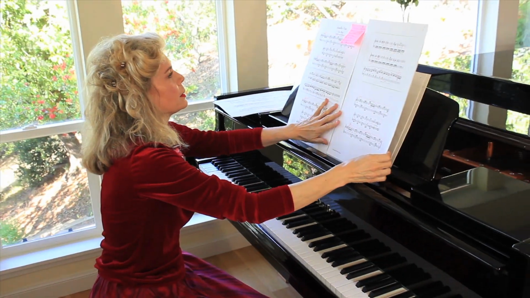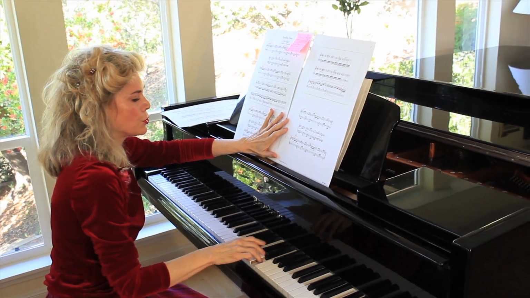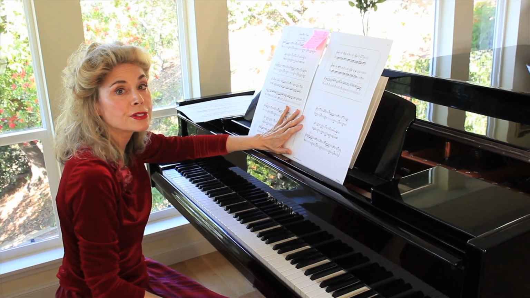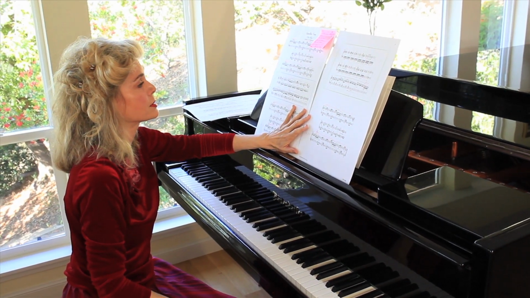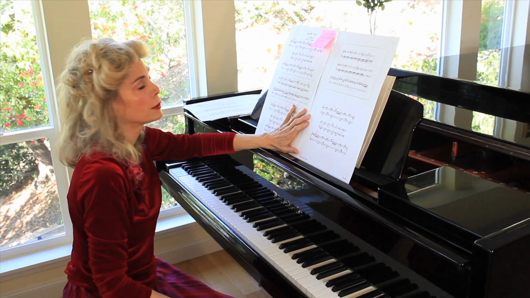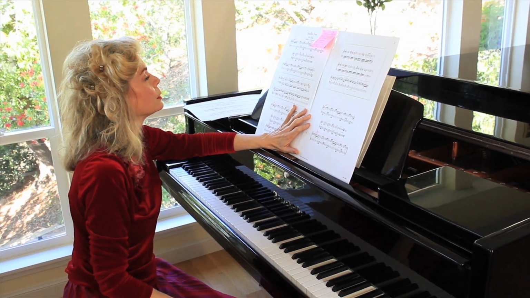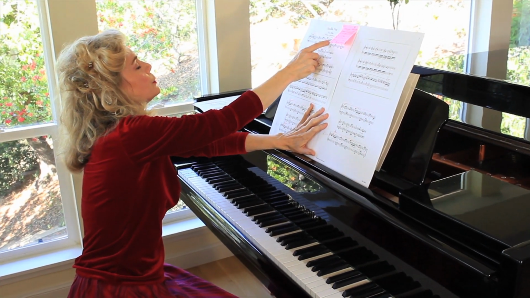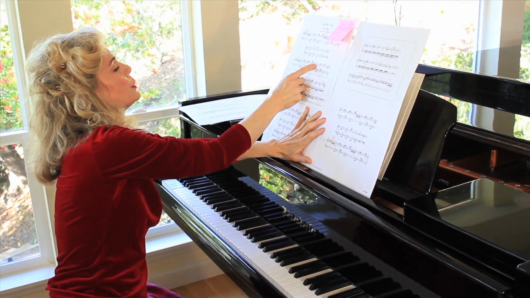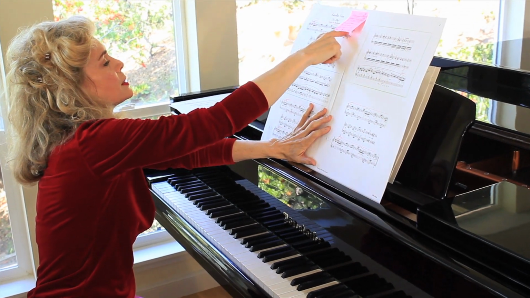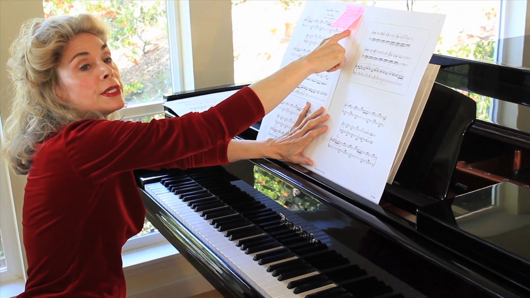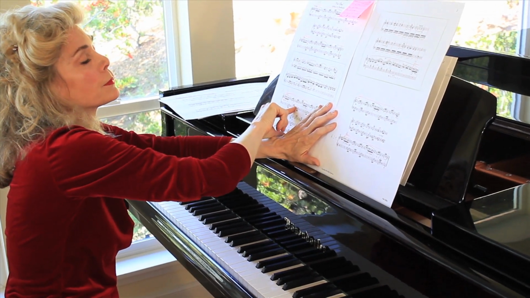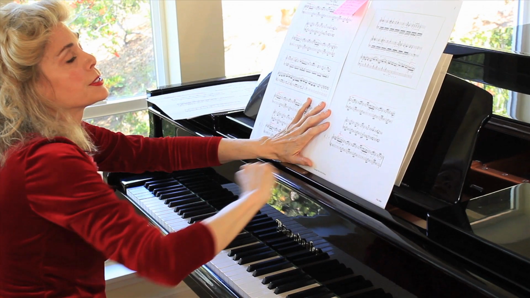Did you know that theme 1 and 2 and 3 and 1 comes 16 times in the piece? No wonder it sounds so hypnotic. That's a lot of repetition. It comes here and here, here and here. So that's 4 times in the A section. But since that first A section repeats, that's a total of 8. 4 more here, it's 12. And 4 more here, 16.